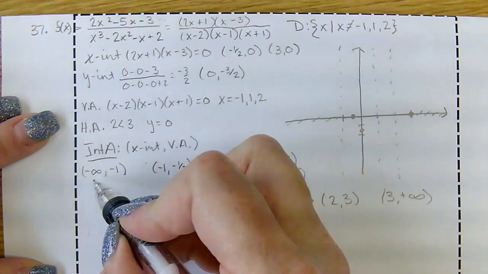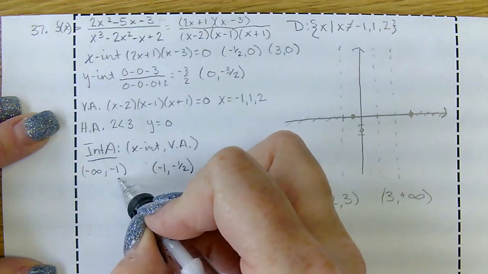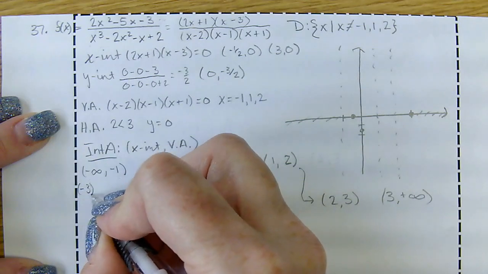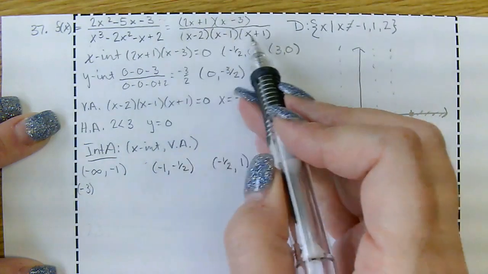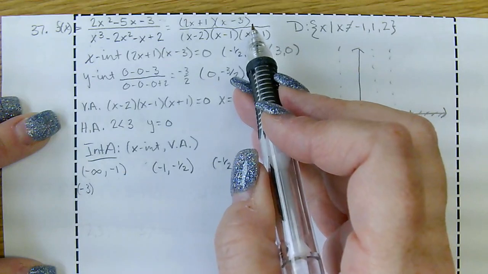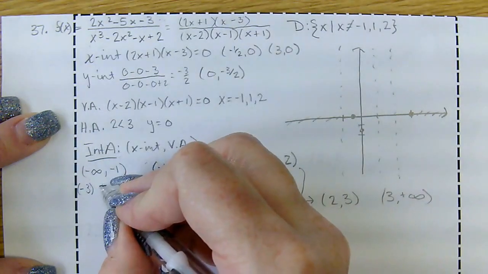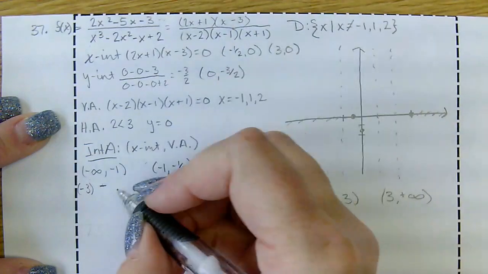Okay, so I need a number between negative infinity and -1. I'm going to pick -3. So I'm plugging it into this reduced form. I only care if the quantities are positive and negative. So -3 is going to be -6, which is less than 1, so that's a negative. This next one is going to be a negative.